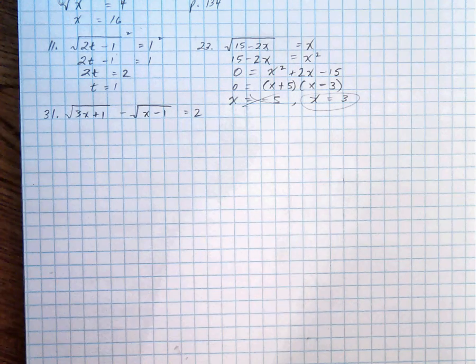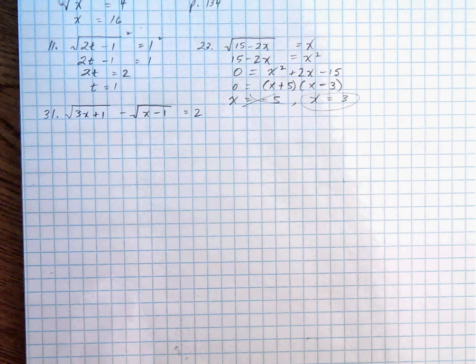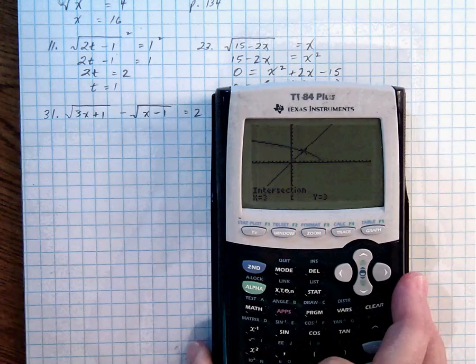Alright, in this one we've got 2 square roots, right? So the idea here is we're going to have to isolate one of them, square it, and then we're still going to have one, and we're going to have to isolate it again, I think. So before I start, let me just see what this graph looks like.